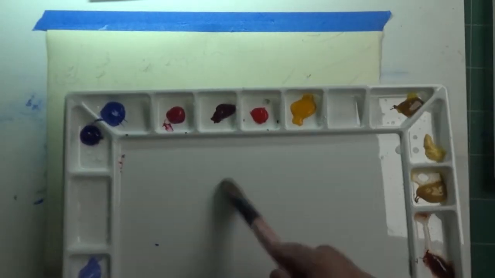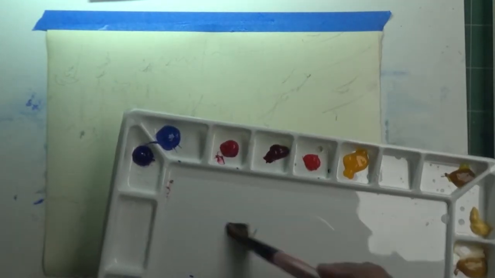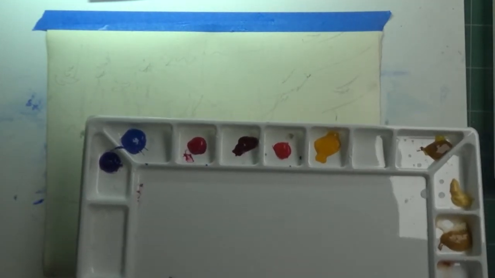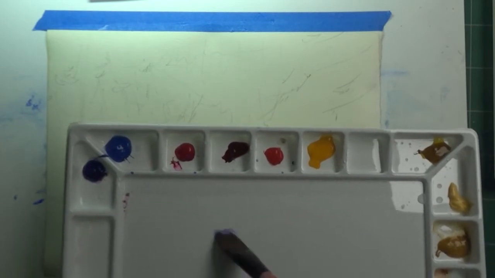So if we start off, again, I'm going to start off with my flat brush and come in here with my first color, and it's on the cool side. So what I'm going to do basically is take a little bit of lavender.